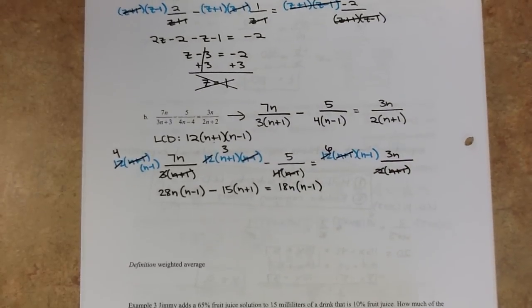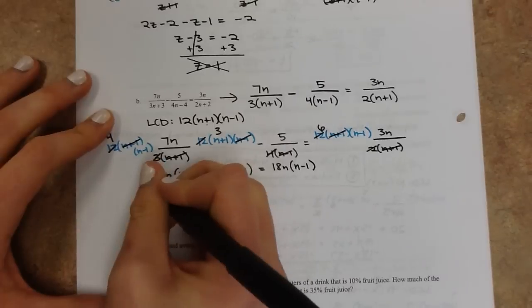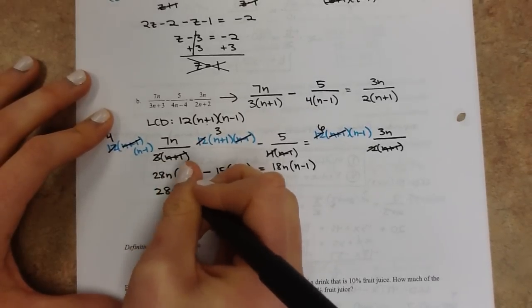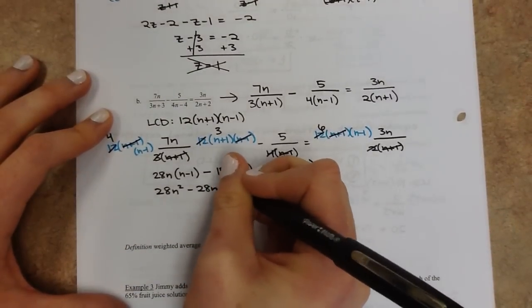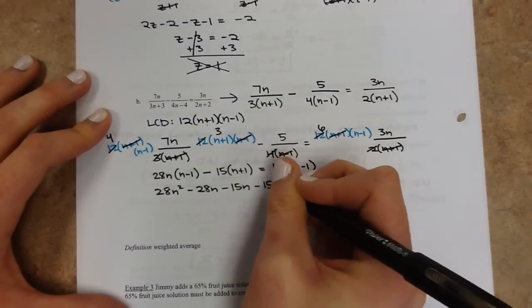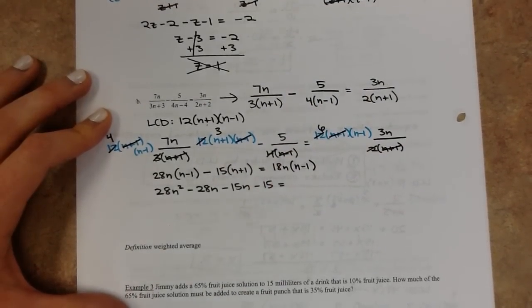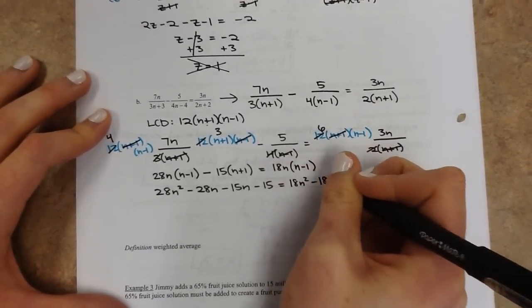This one, just the equation itself is going to be a little bit more complicated. So I'm going to distribute the 28n. So I will have 28n squared and then minus 28n. Then here, be very careful. Make sure you distribute a negative 15. So I have negative 15n minus 15 equals, and over on the other side, I'm going to distribute an 18n. So I have 18n squared minus 18n.